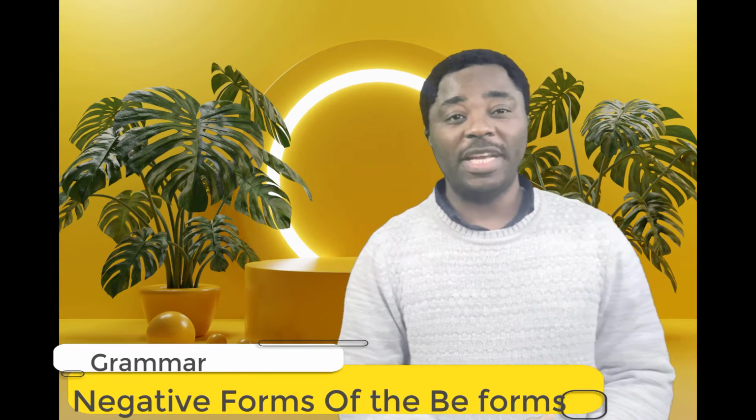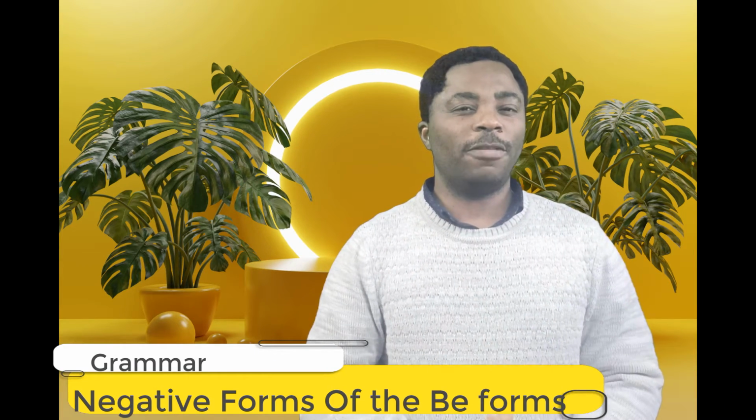Now, moving on to what this topic is all about, which is the negative forms of the be forms, or we also call it the negations of be forms, we can clearly see that we have three be forms: am, is, and are.